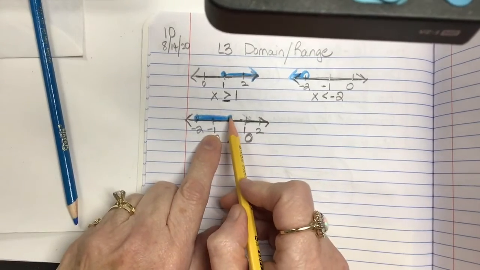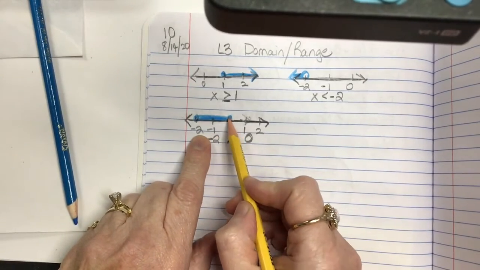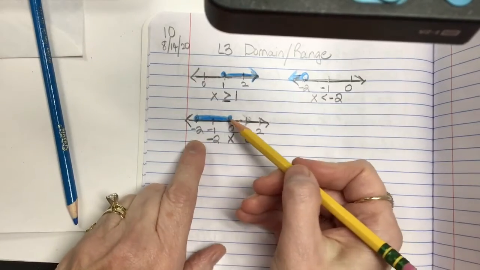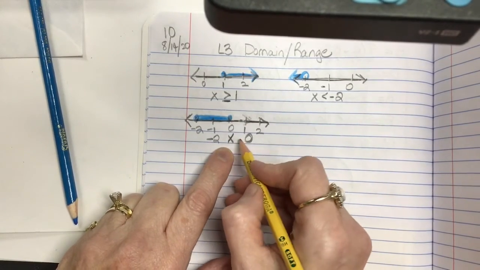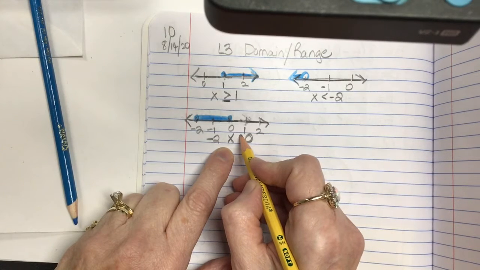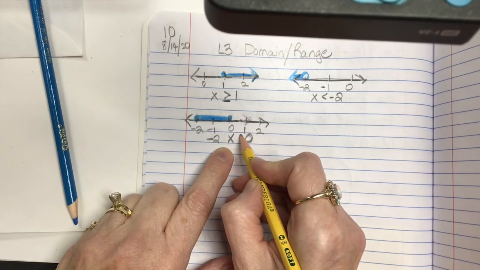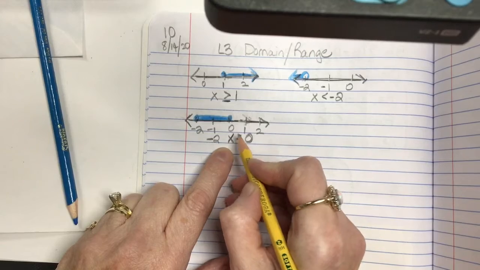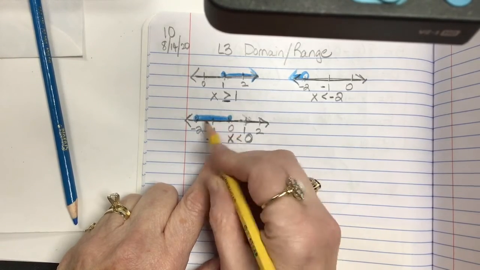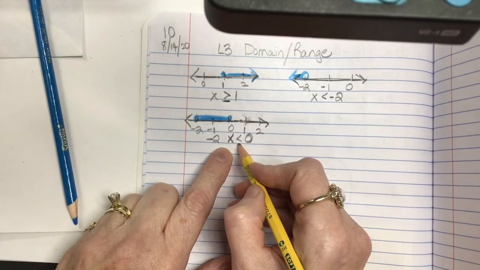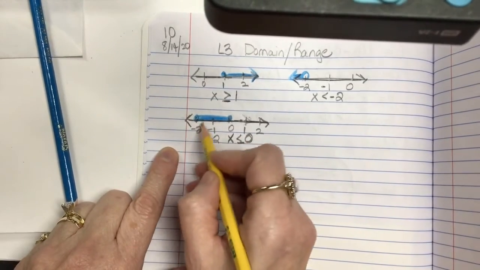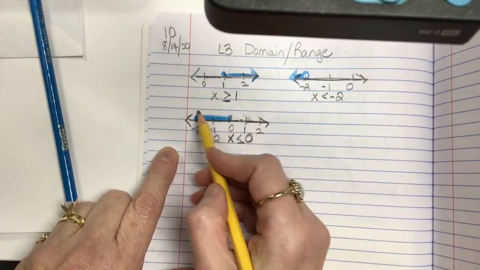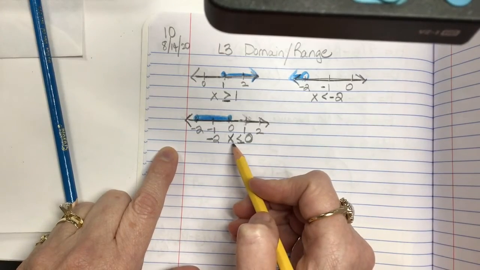If I just saw this 0 shaded like this one up here, and it just kept on going that way, what would we say about the X? Is it less than or greater than 0? Less than 0, right? Aren't these numbers less than 0? Can it be equal to 0? Yes. Now, let's go over here and do this like we did this one up here, and then we'll tweak it to what we need to do down here.